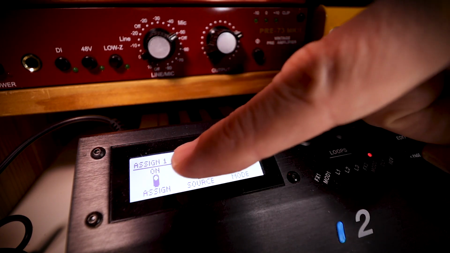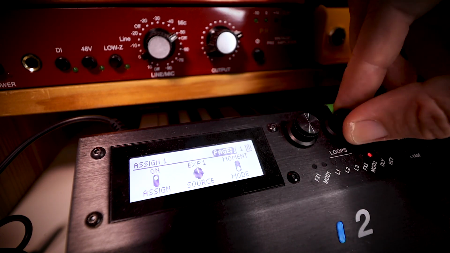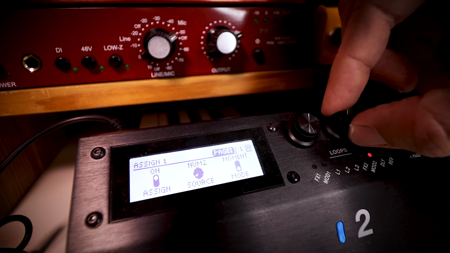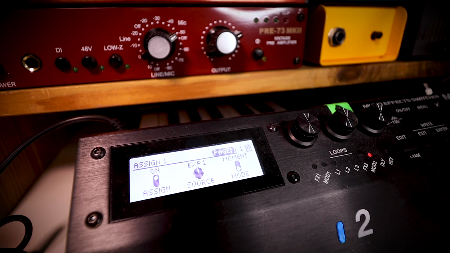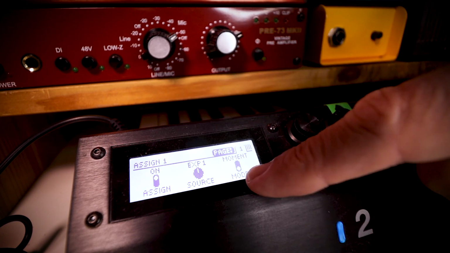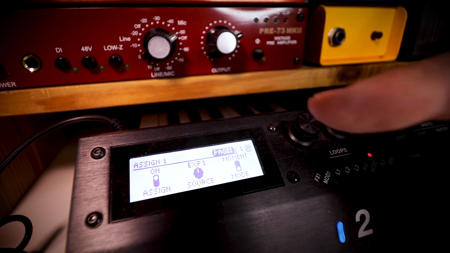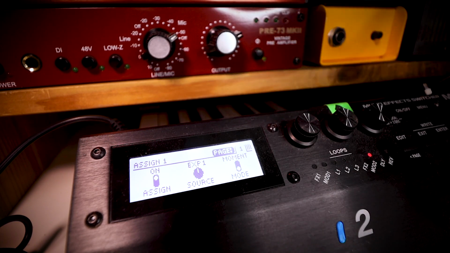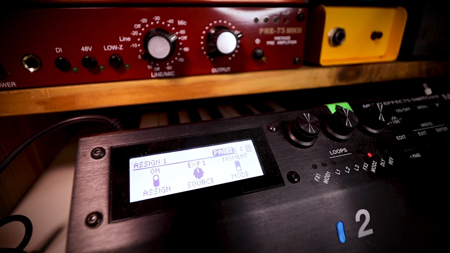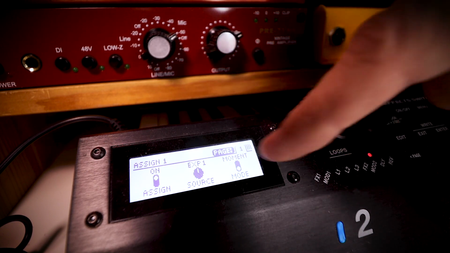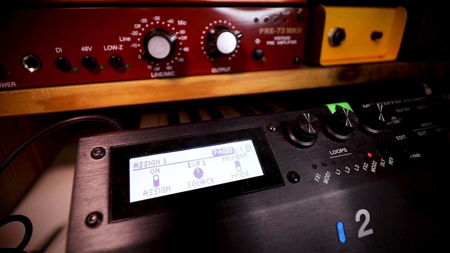So first of all, make sure that the assign is on. Second of all, you'll see a whole bunch of sources. Obviously what we want here is to set the source to be our expression pedal 1. We then want to set that to momentary. If you leave it on toggle, that will, as you hit your foot switch, it will just go between its maximum and minimum value. So say you've got the toe down at 100 and the heel down at 0, it'll just toggle between 0 and 100. We don't want that. We want it to go to every value in between. So we set that to momentary.